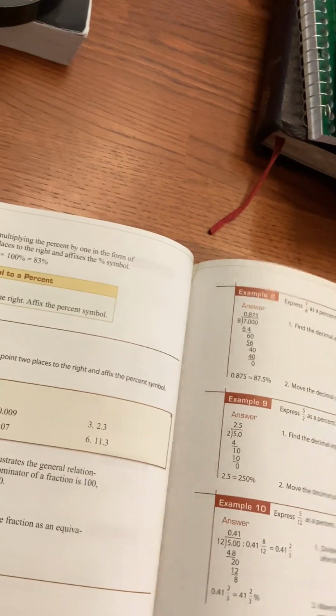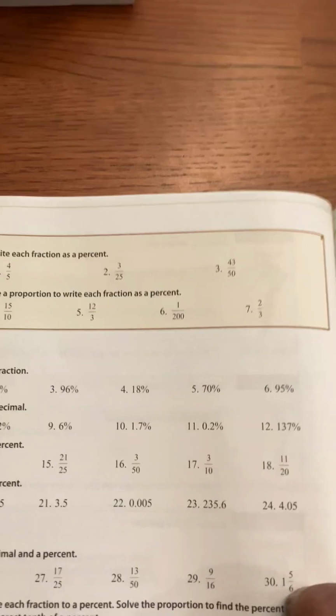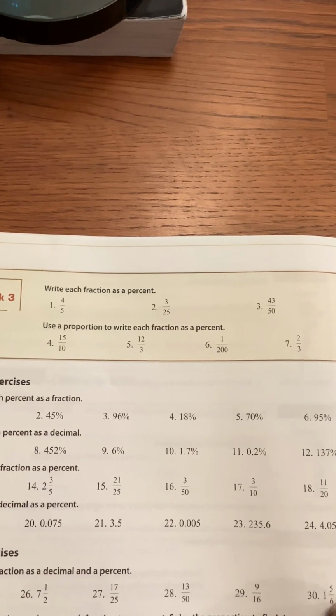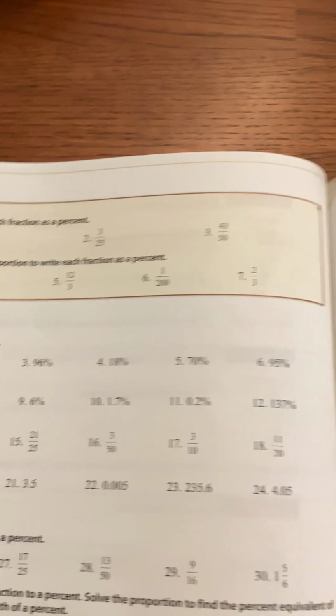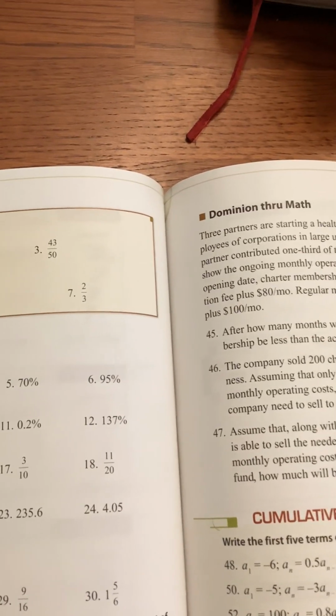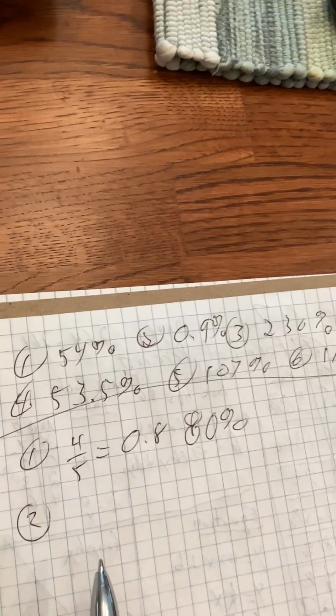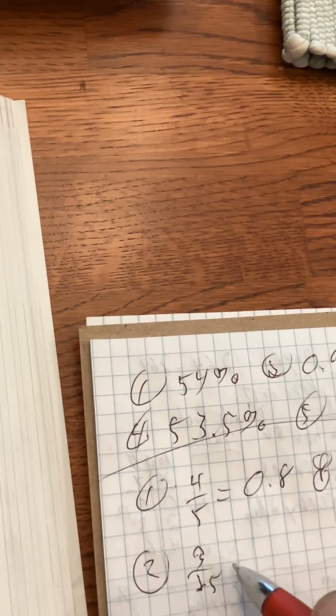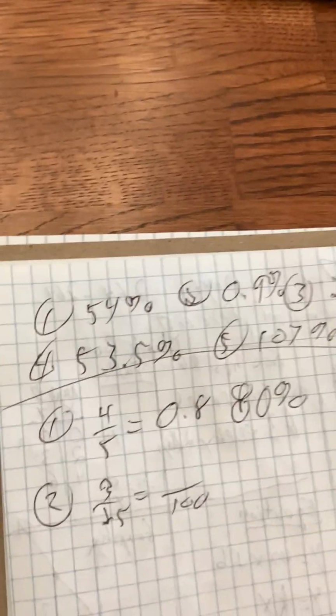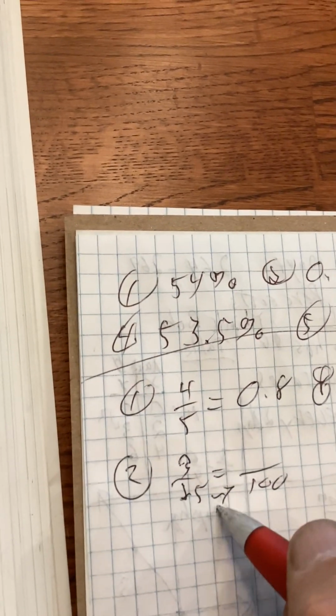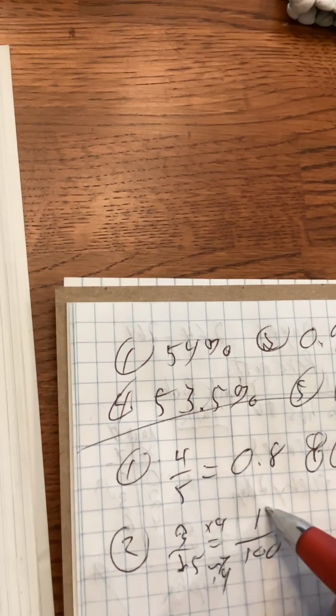All right, your last checkpoint here, write each fraction as a percent. So a couple ways you could do this. If you just know the decimal, 4/5, that's 0.8, that's 8/10, so that's going to be 80%. Number 2, 3/25. Here, I'll do equivalent, I'll do proportions. Isn't that just going to be times 4? So times 4, that's going to be 12%.